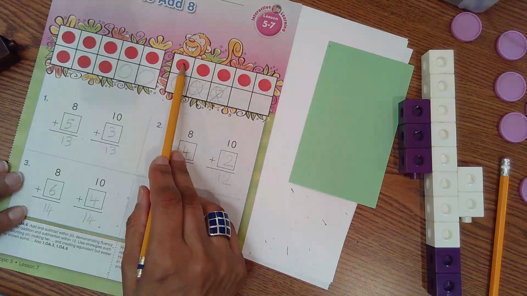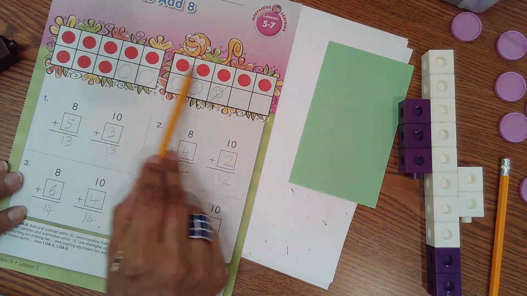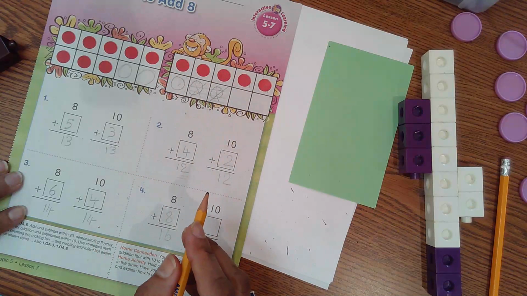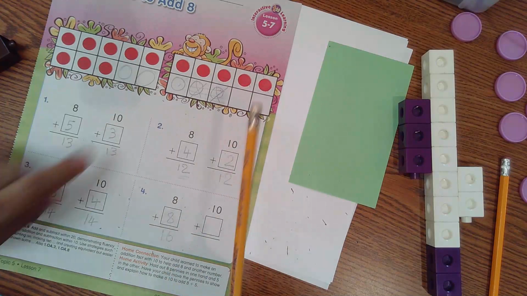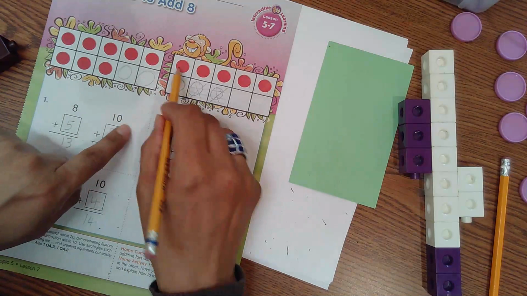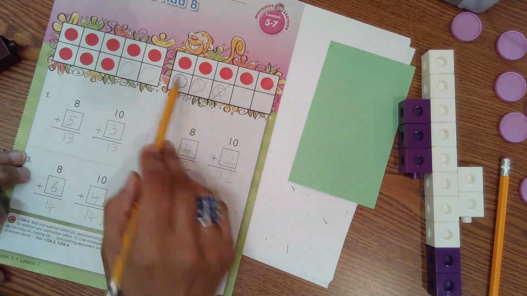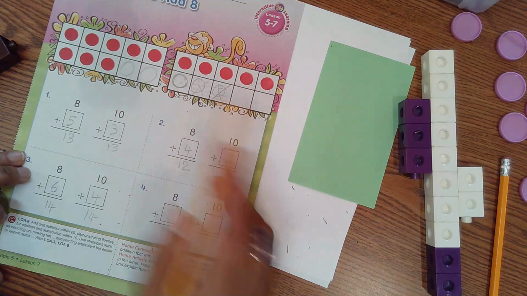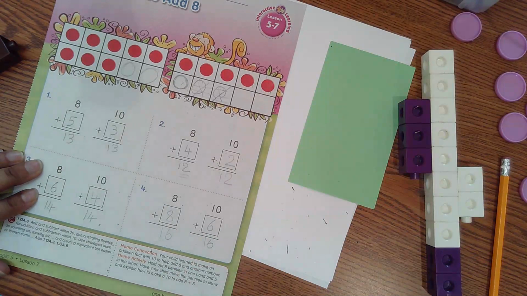How many do I have in the second 10 frame? 1, 2, 3, 4, 5. So 10 plus 5, oh, I'm sorry, I forgot this one. So 10 plus 6 is 16. All right.